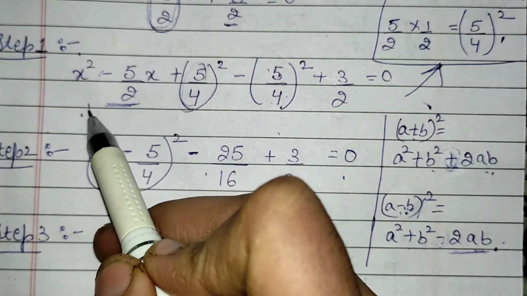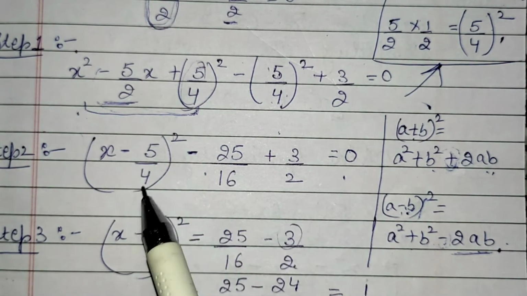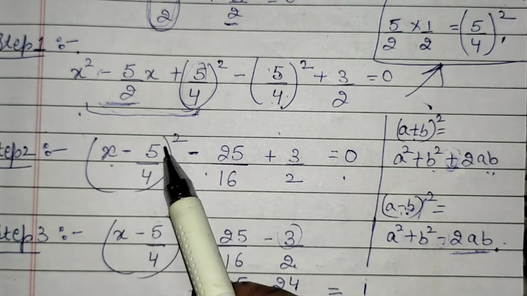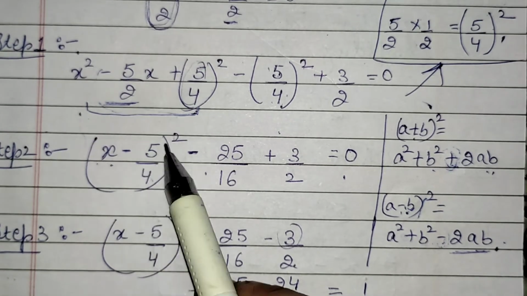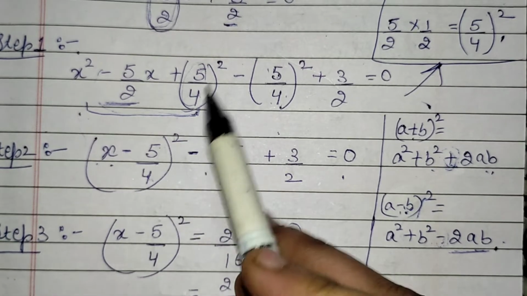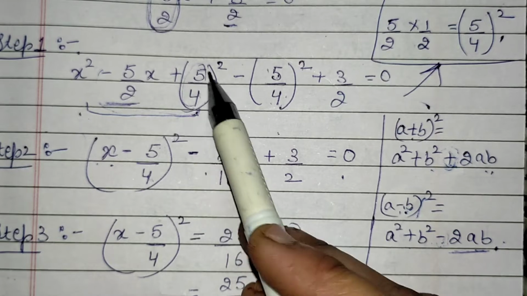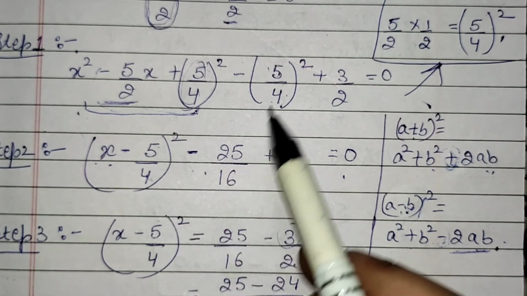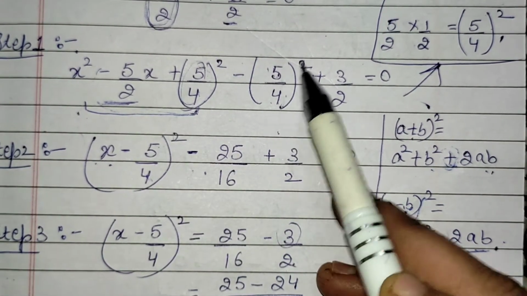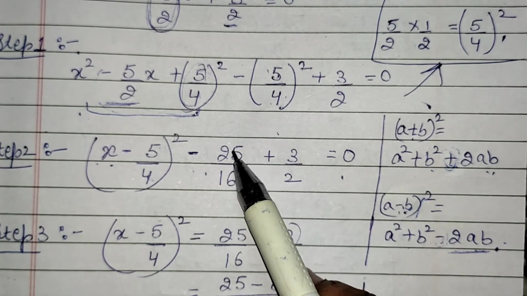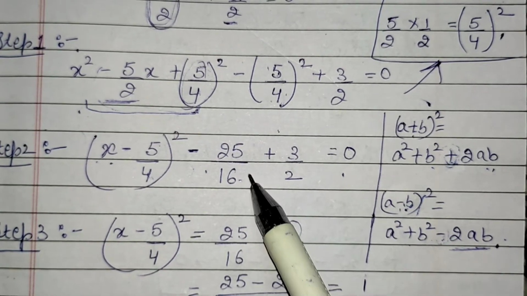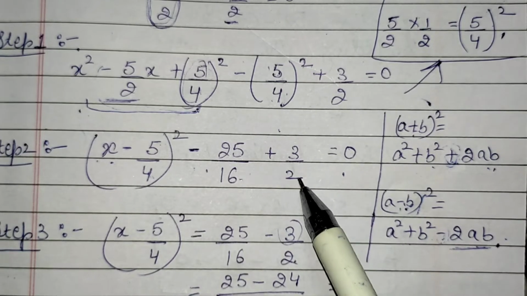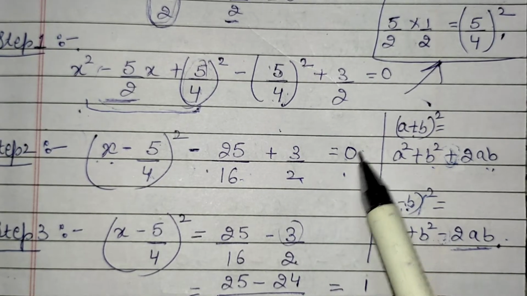So using these three terms, your formula will become a minus b whole square. Here b is 5 by 4, so we get x minus 5 by 4 whole square. Write the remaining equation as it is: minus 5 square, which is 25, over 4 square, which is 16, plus 3 by 2 is equal to 0.